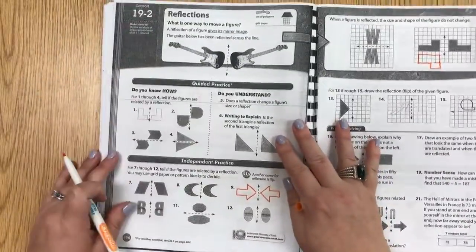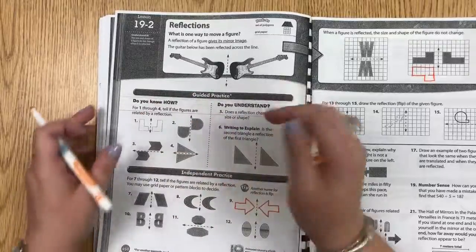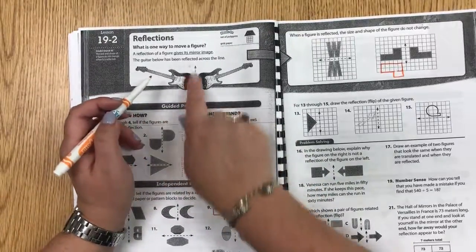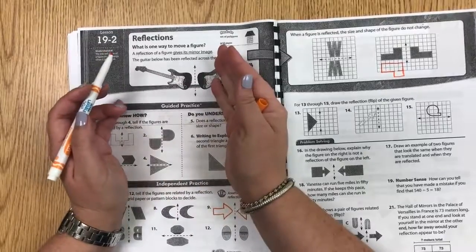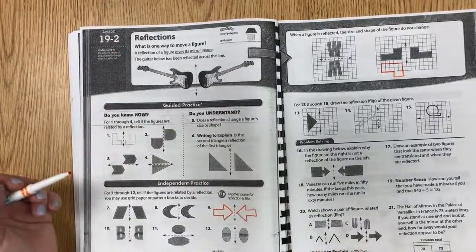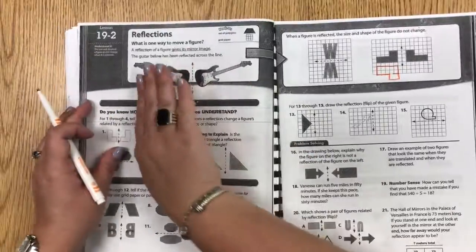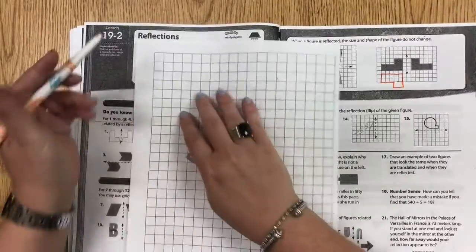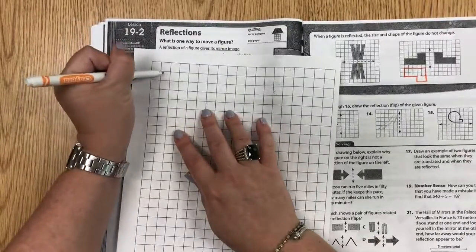So a reflection is when it is flipped. A reflection shows that kind of flip of the same object. You can reflect side to side or you can reflect up and down. There are some shapes like this W right here.